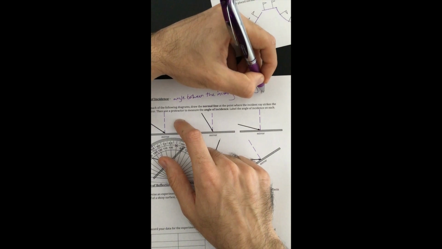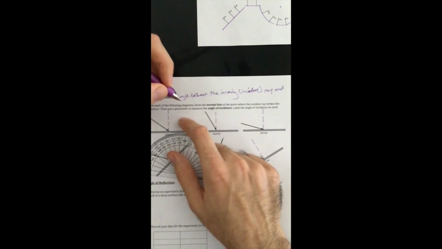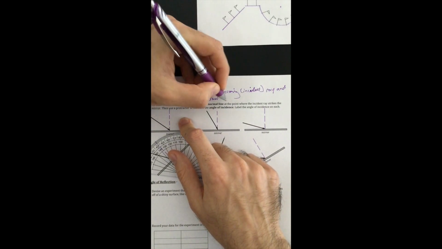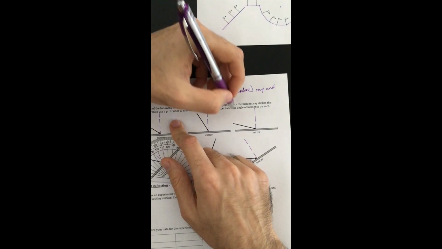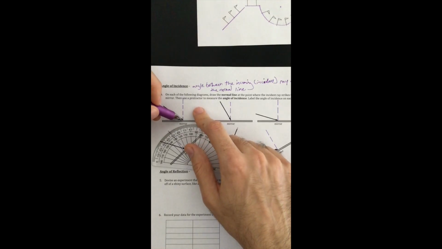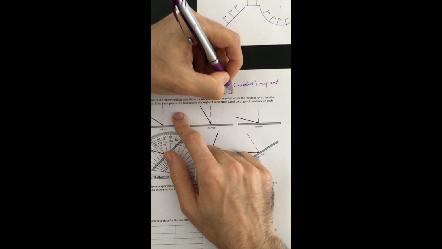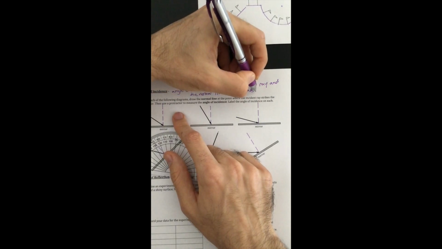The incoming ray and the normal line, right? And then we're looking specifically at the normal line where it hits the surface. Where it hits. Sorry, I'm left-handed.